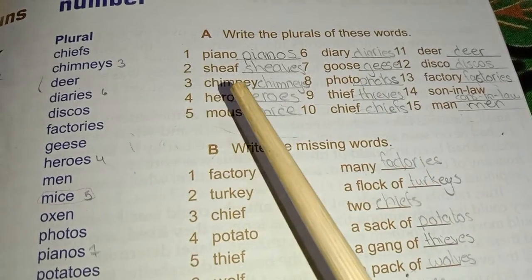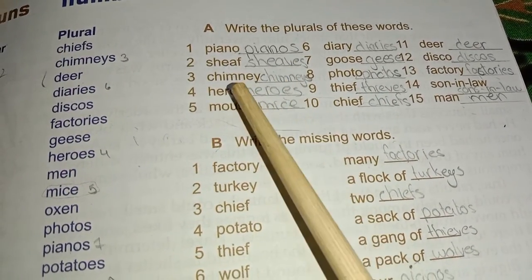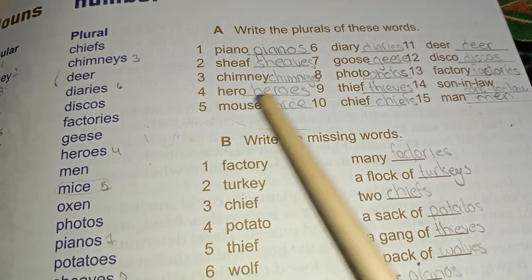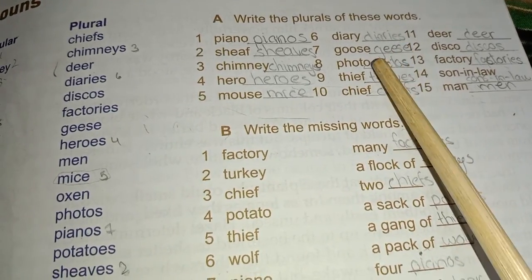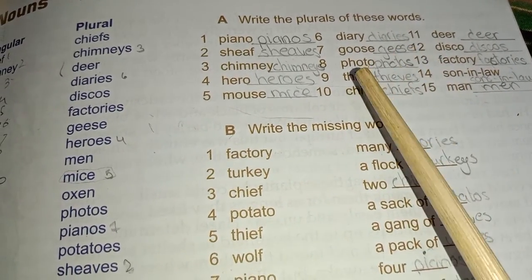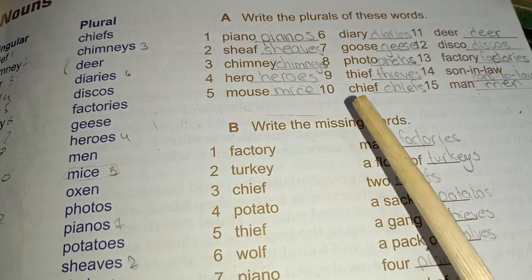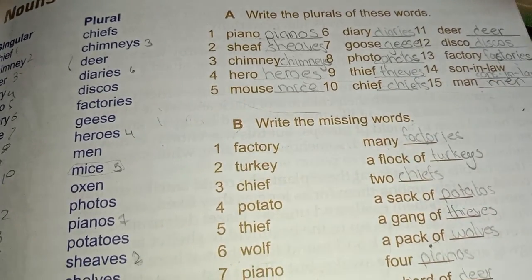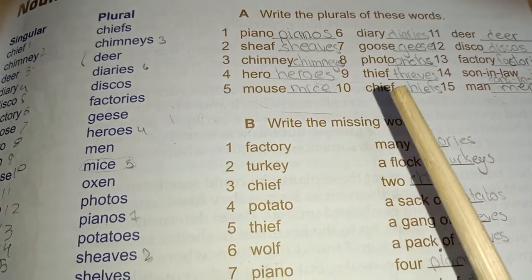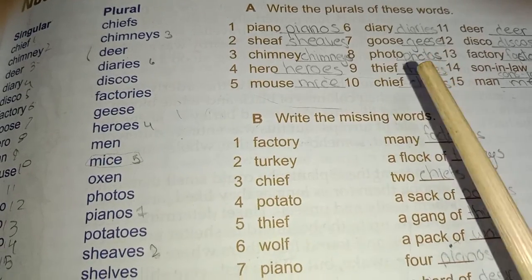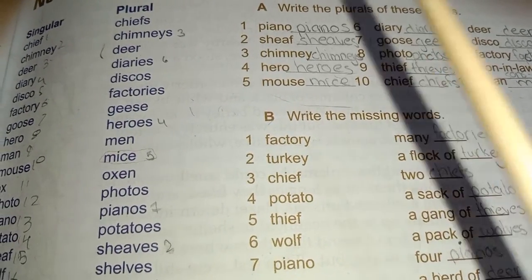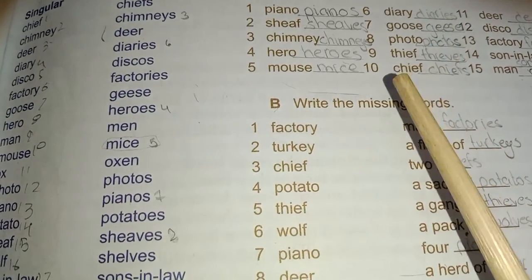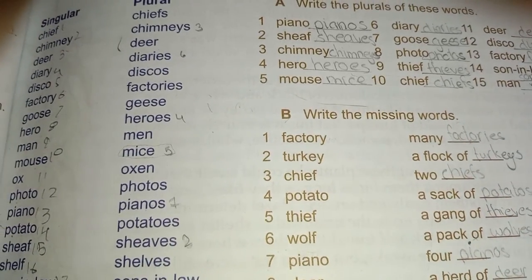Write the plurals of these words: piano, pianos, chief, chiefs, chimney, chimneys, hero, heroes, mouse, mice, diary, diaries, goose, geese, photo, photos, thief, thieves. I already explained why we change these words and how we change these nouns into plural forms. So you have to solve this page by yourself.